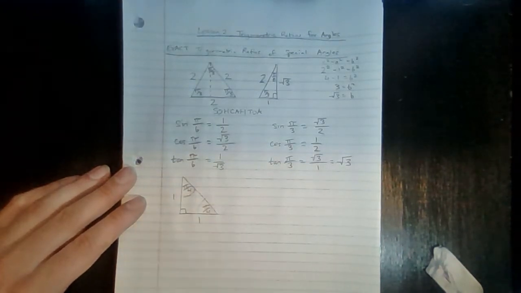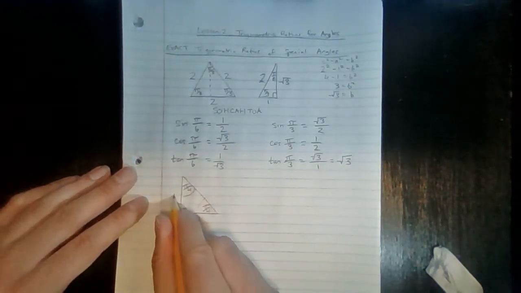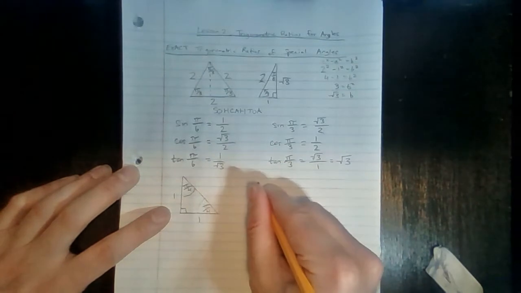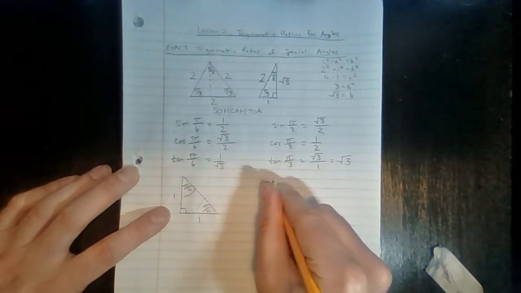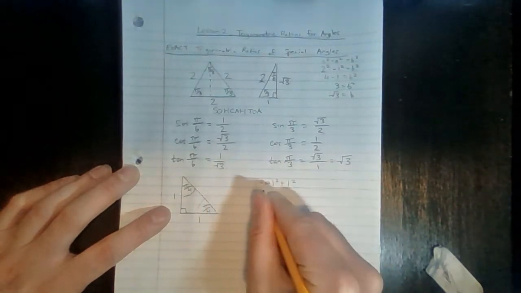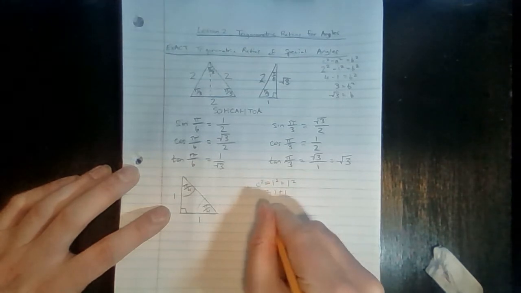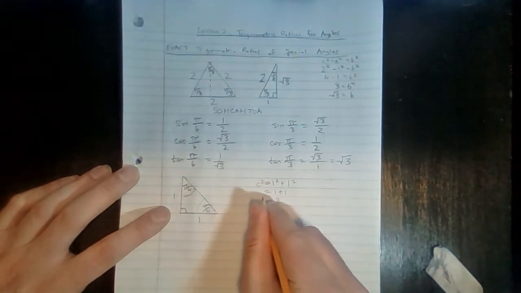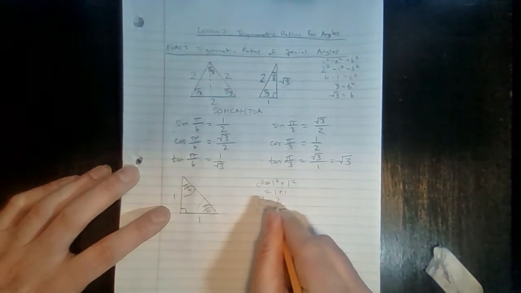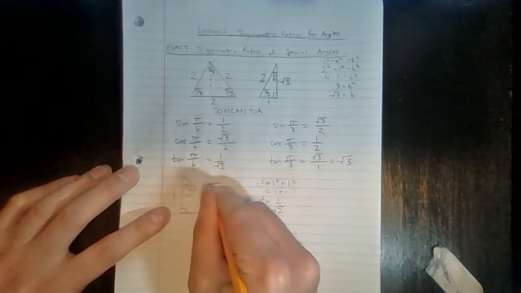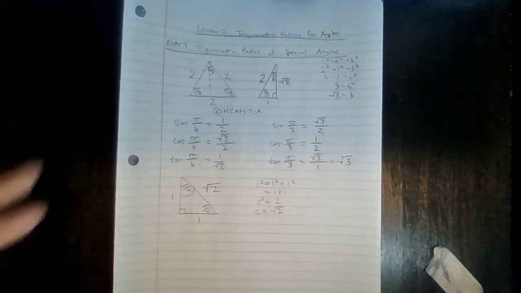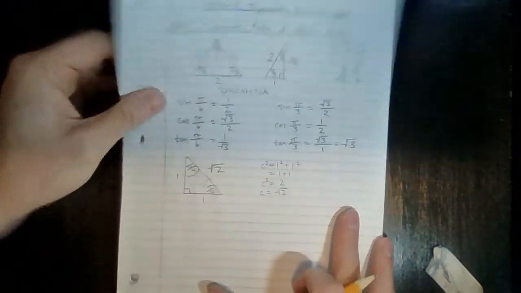We can say this is 1 and 1. And now 1 squared plus 1 squared, so 1 plus 1 equals 2. And that means c is going to be the square root of 2. So our hypotenuse of this triangle is the square root of 2.